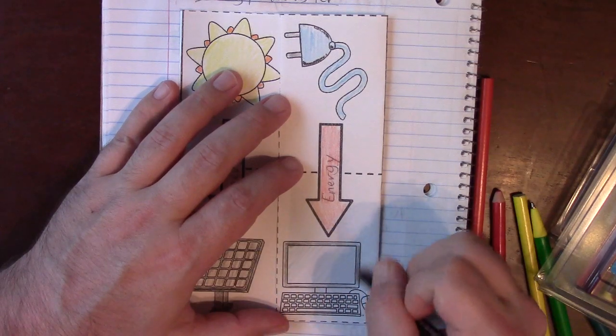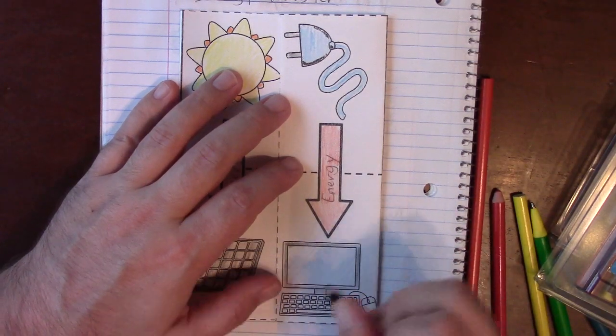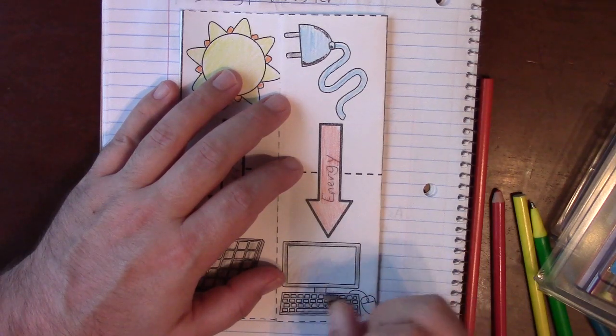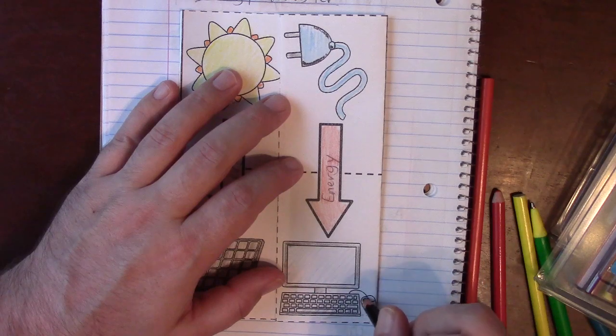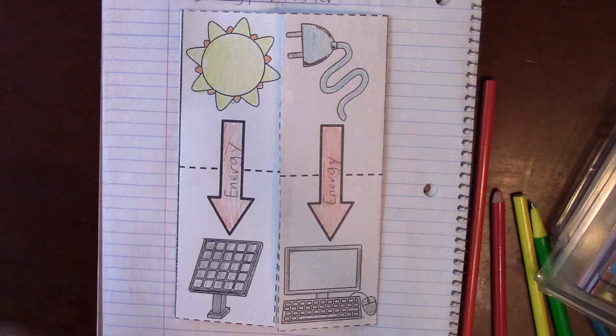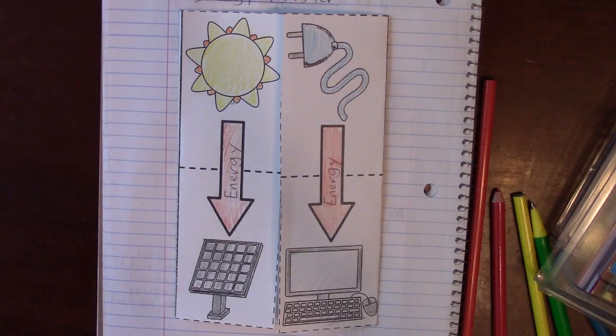Whether you plug in a device to use it and it has to stay plugged in forever, or like your Chromebooks, you plug them in to charge them, but then you can unplug it and use it for a couple of hours before it has to be recharged. But it's the same concept, right?